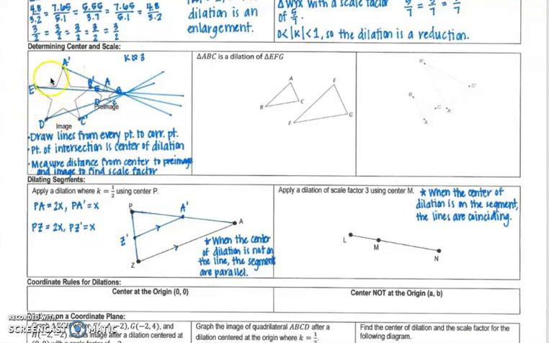Okay, you're going to draw segments from your image to its corresponding point in the pre-image and draw those segments a long way through because it's easier to determine the center of dilation if your segment from A prime to A is longer. Okay, so you're going to do that with all of these. So A prime to A, B prime to B, E prime to E, so on and so forth. Where all of those segments or lines intersect is your center of dilation. So I'm sorry, I should have marked that on here when I did it, but my center of dilation is here.